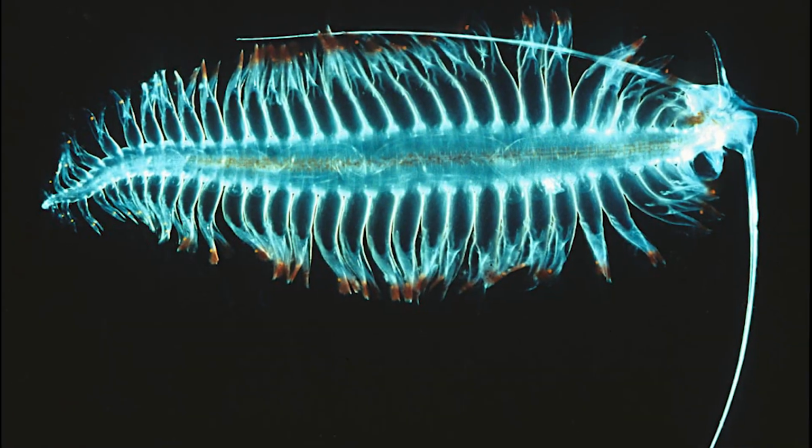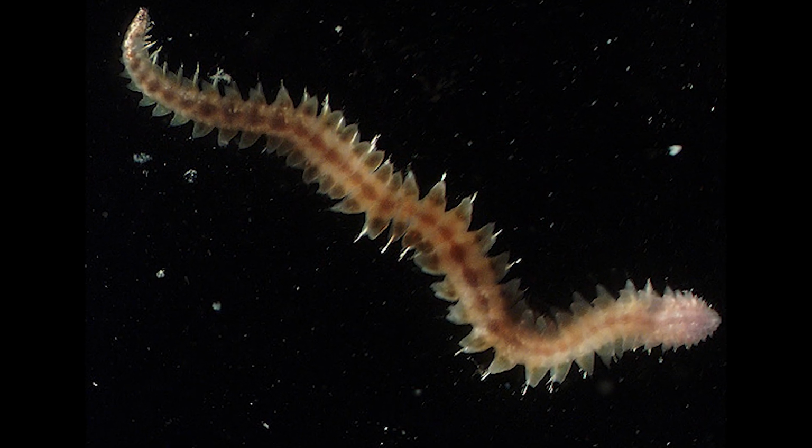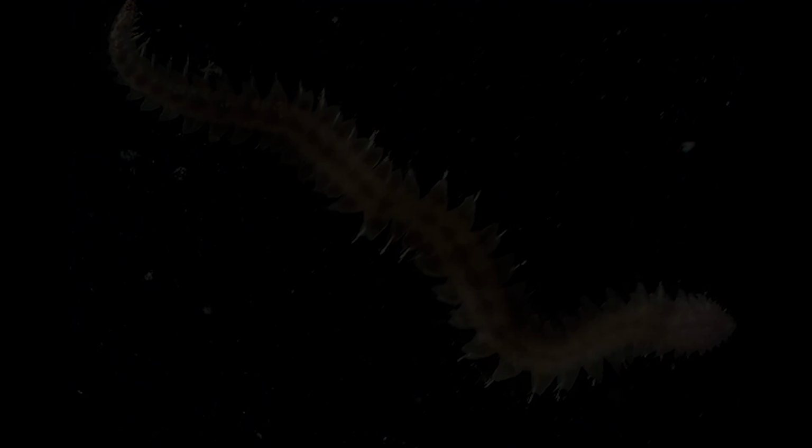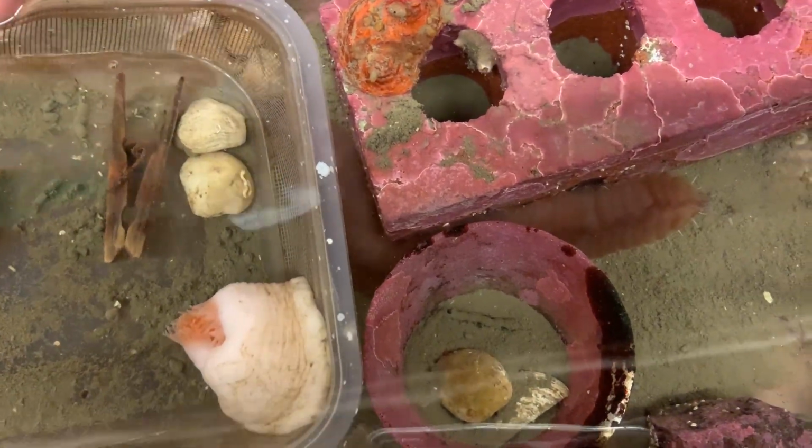This is a bioluminescent Tomopteris that spends its whole life in the water column, and this is a Vesicomicola, which also belongs to the Nereid suborder. Lastly, this is a larger scale worm that acts as an active hunter.